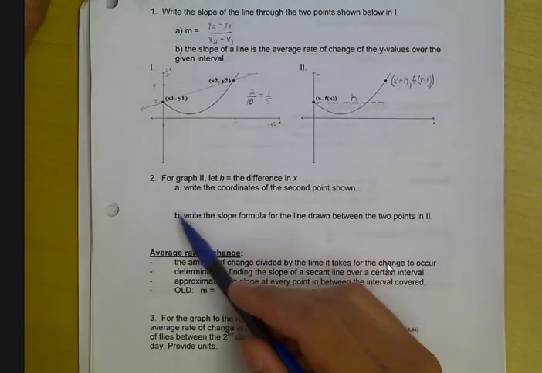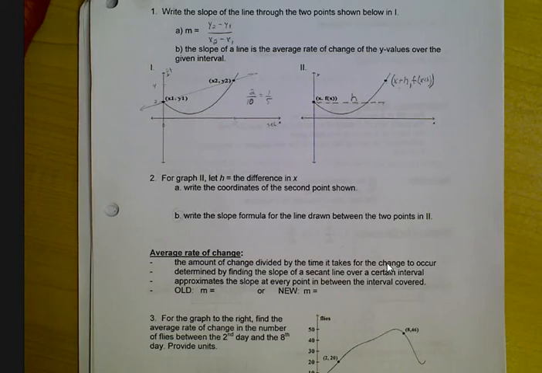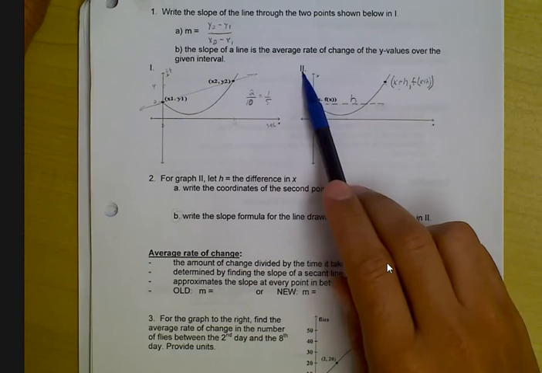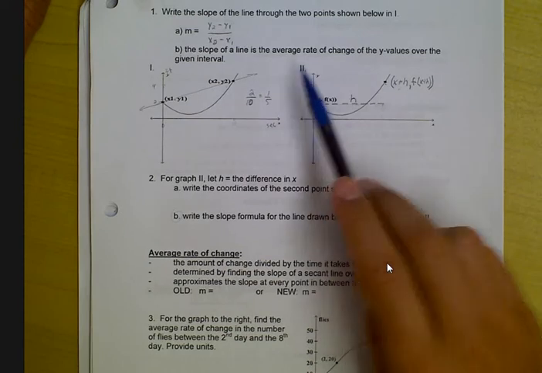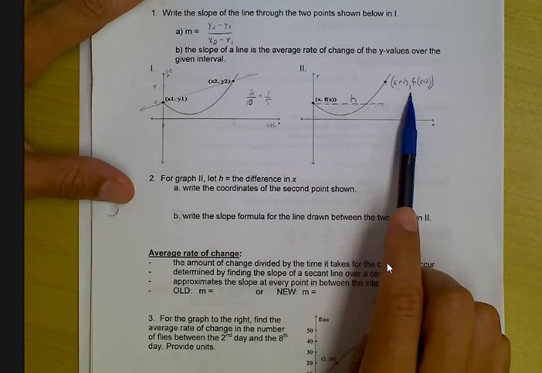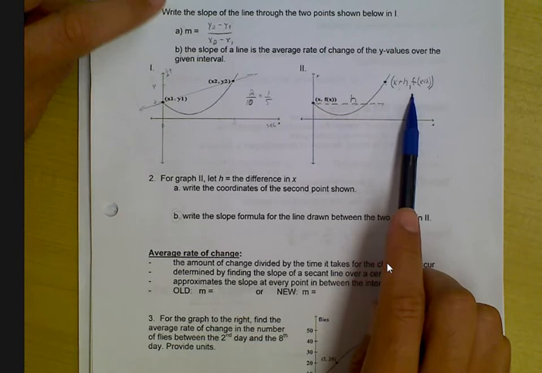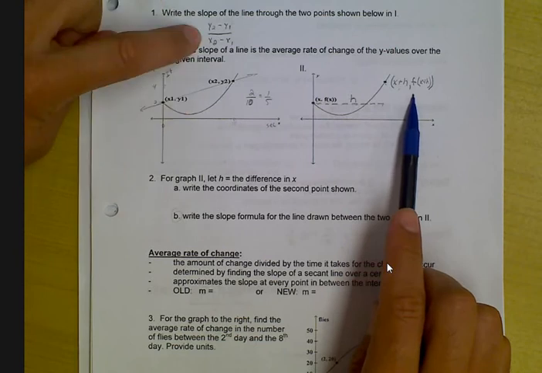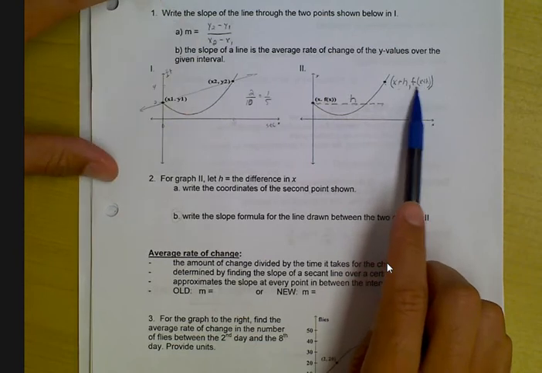That's what I'm going to have you now do in B. I want you to write the slope formula for the line drawn between the 2 points in graph number 2. So graph number 2, look at your 2 points now. Here's our original point, x, f of x. Here's our new point, x plus h, f of x plus h. We want to do the same exact thing we did with these 2 points when we wrote our slope. So you're going to take y minus y.